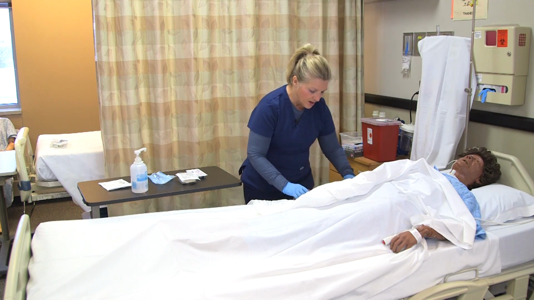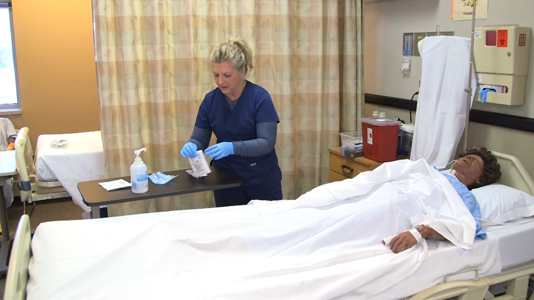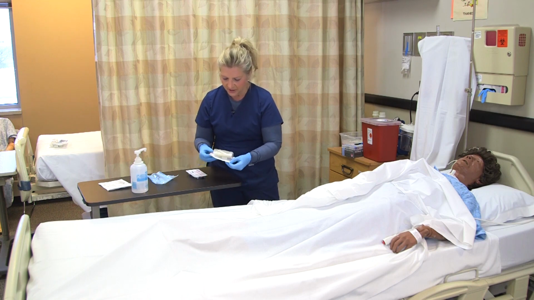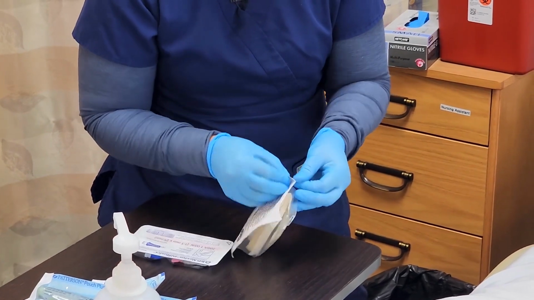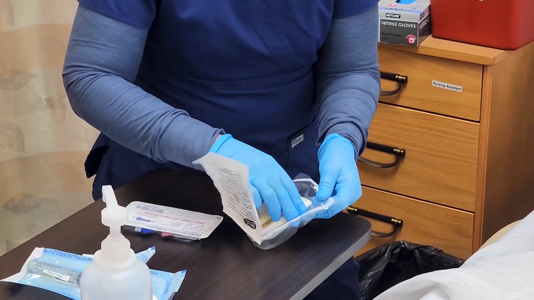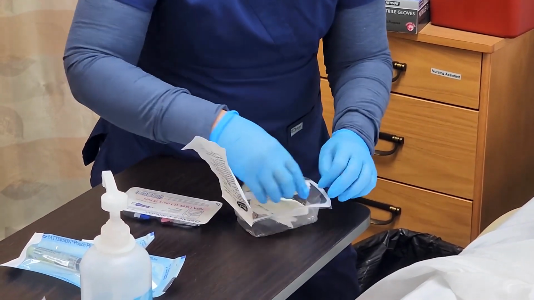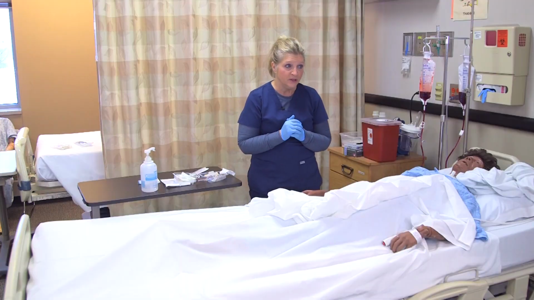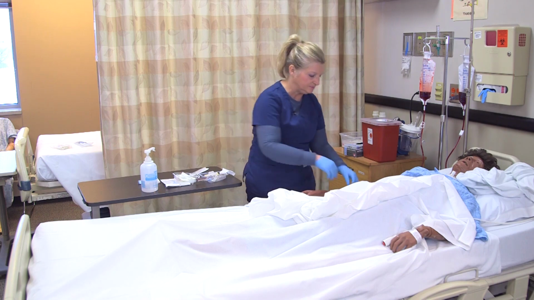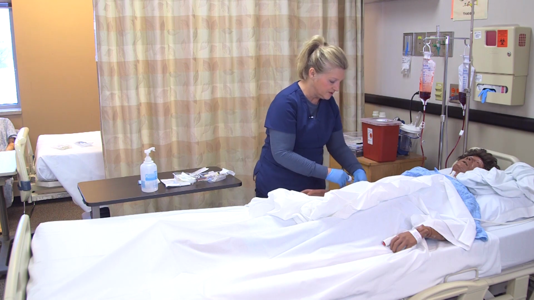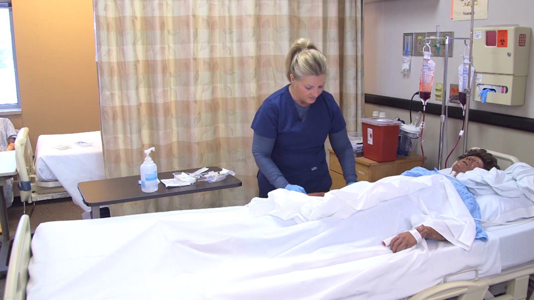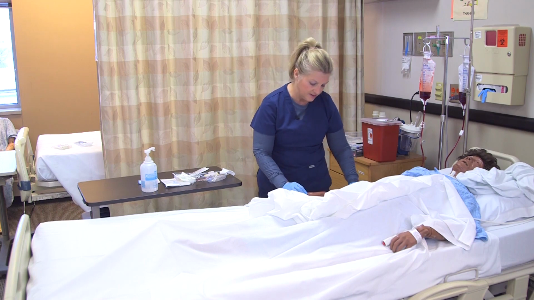Okay, so I'm looking here. I'm going to grab my tourniquet out of my IV start kit because I'm going to assess her veins. Okay, so now I'm going to find the appropriate vein that I want to use for this patient. I'm going to place the tourniquet on. Okay, and then I'm going to go ahead and examine the veins.